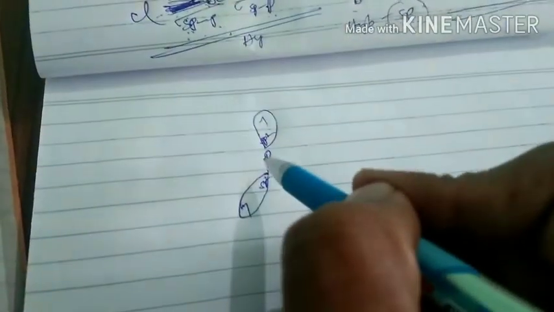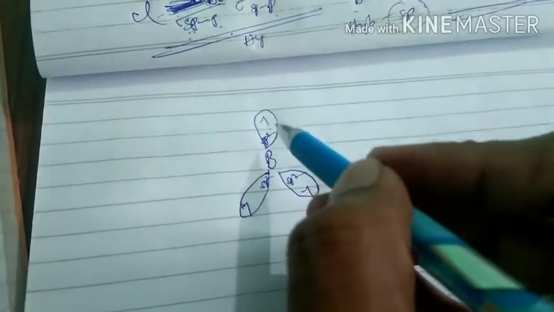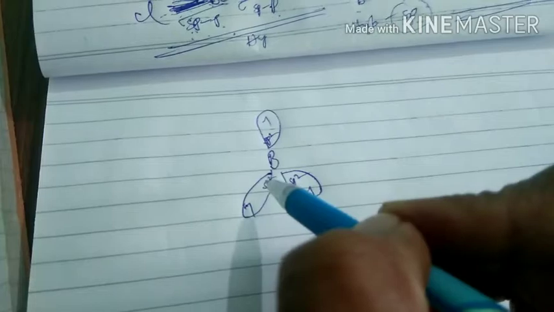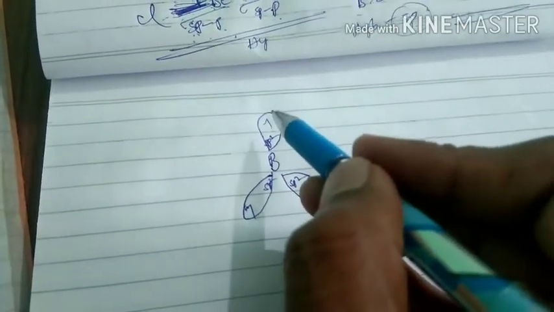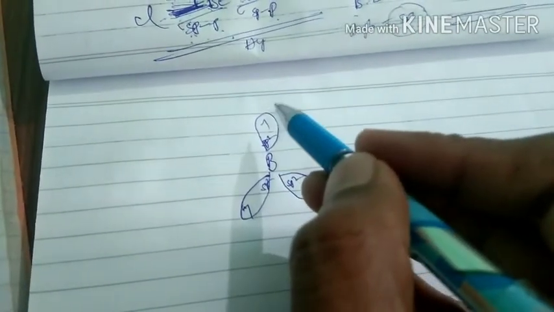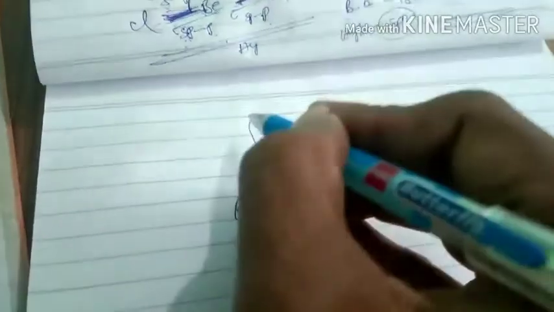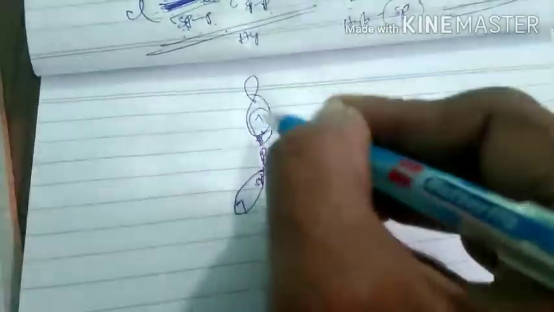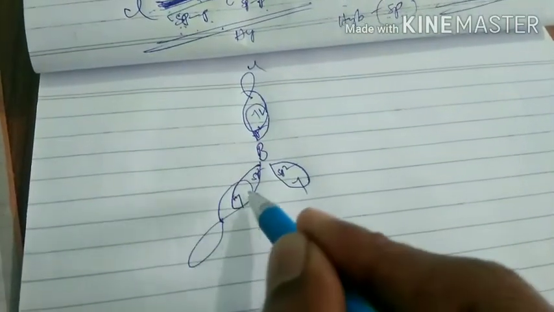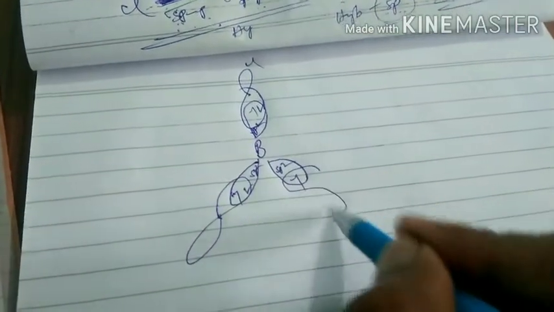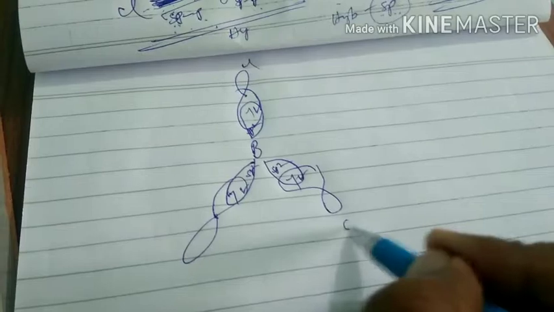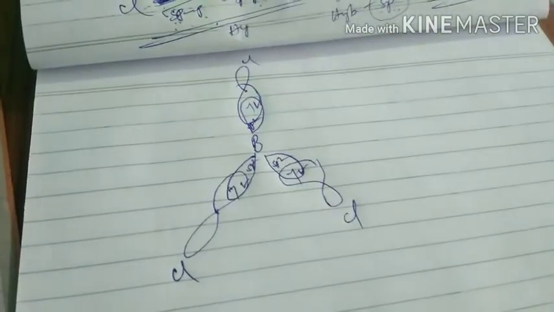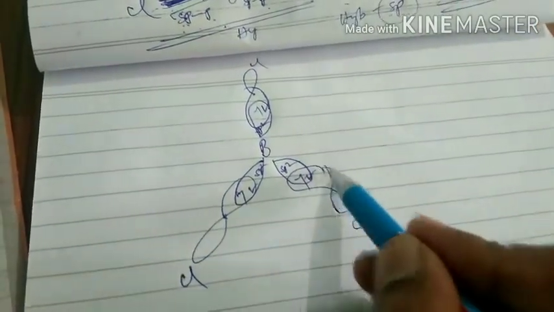Now after arranging hybrid orbitals around the central atom, these hybrid orbitals are going to overlap with p orbitals of chlorine atoms. Then what happens?